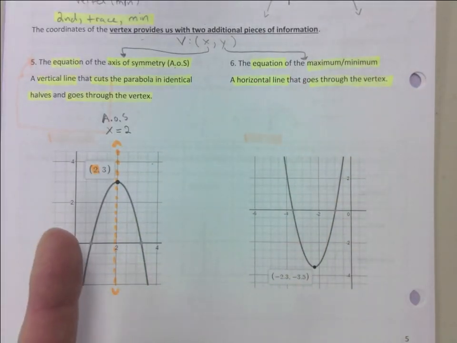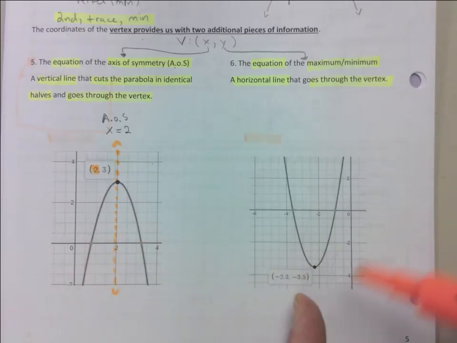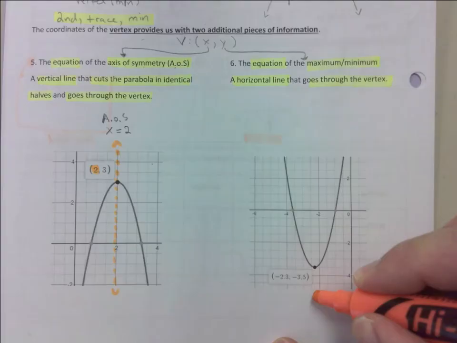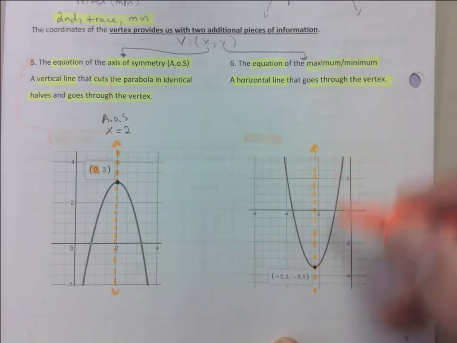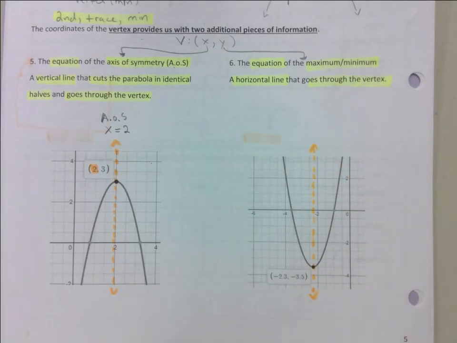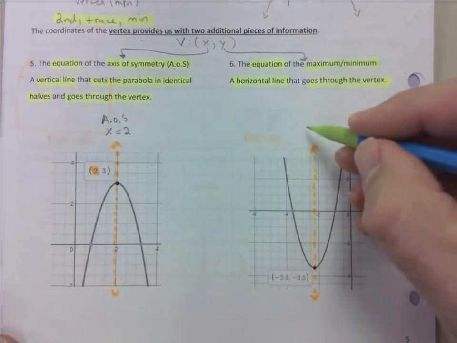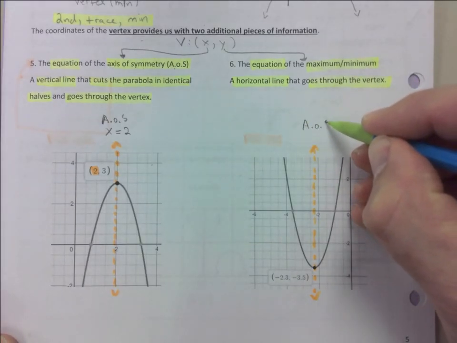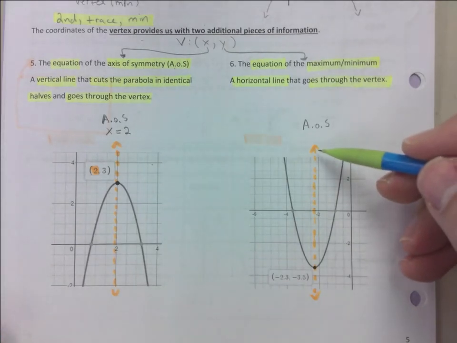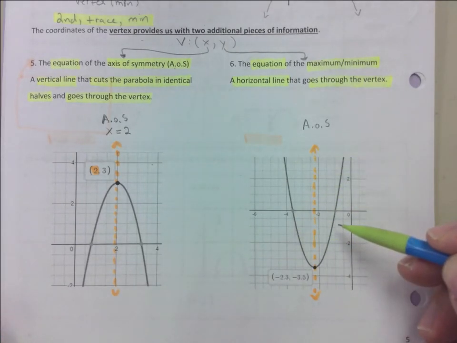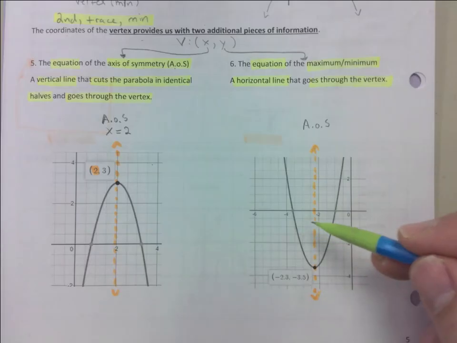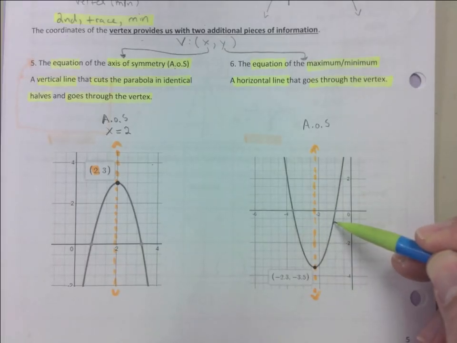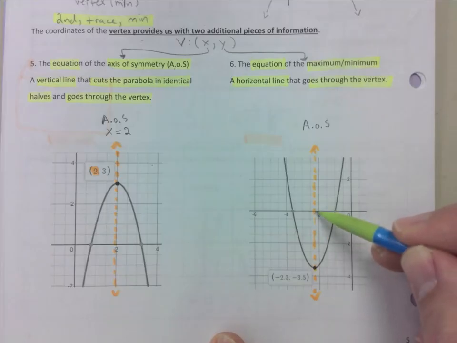Let's do the same thing for our parabola here, which is pointing up. You go right through the vertex, and so that's what we call the axis of symmetry. It is important that you understand that this cuts it in half, okay? So if you were to fold it along that vertical line, you would line up perfectly with this side. So each leg is the same distance apart from the center.